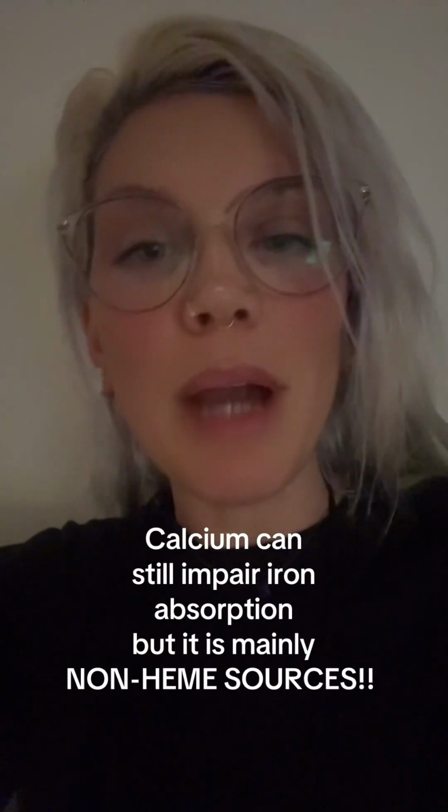So, here's a few things. When we're looking at iron absorption, yesterday when I was talking about how calcium inhibits the absorption of iron, I'm talking about non-heme iron. Calcium does not mess with heme iron. So for example, if you had milk with your steak, or cottage cheese with your chicken, that's not going to impair the absorption of iron.